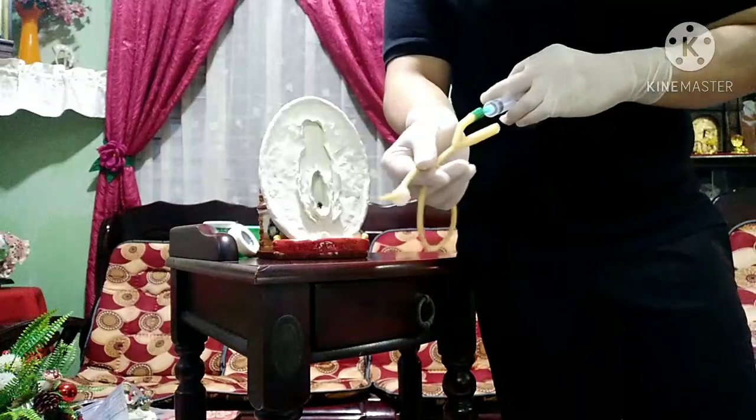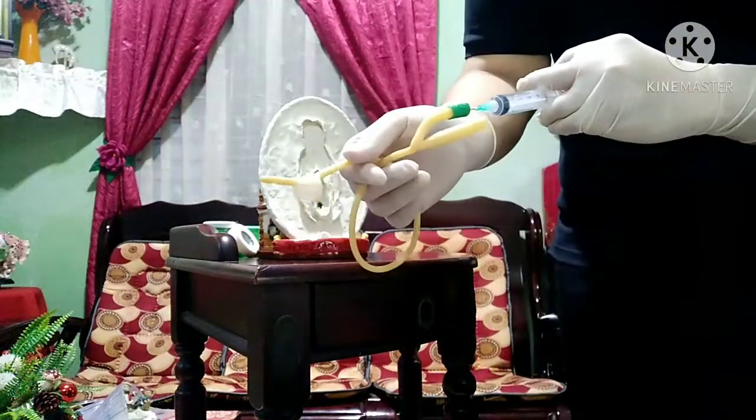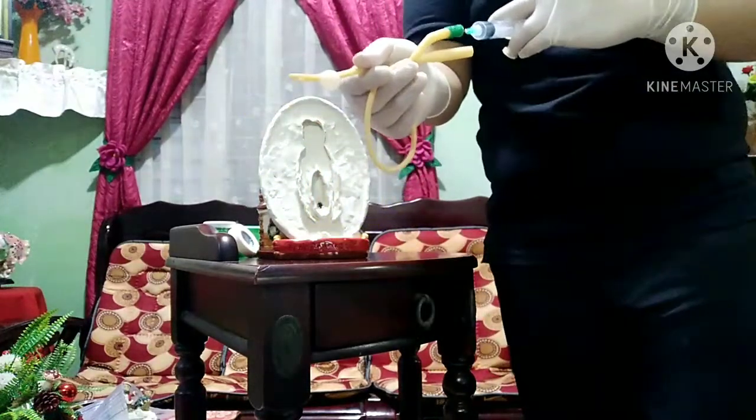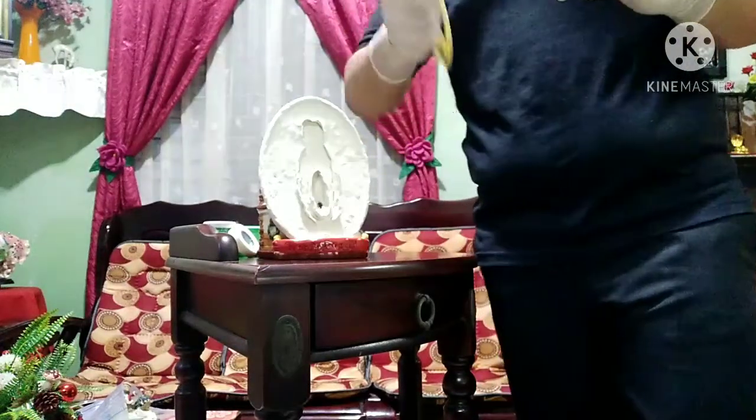As you can see, it inflated. And then we return it.